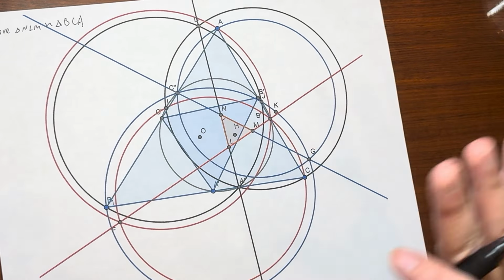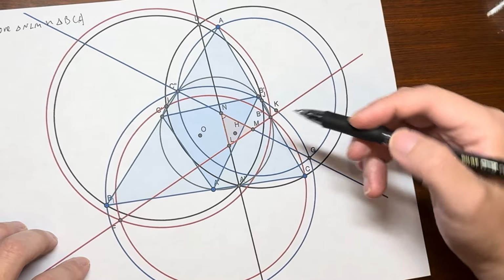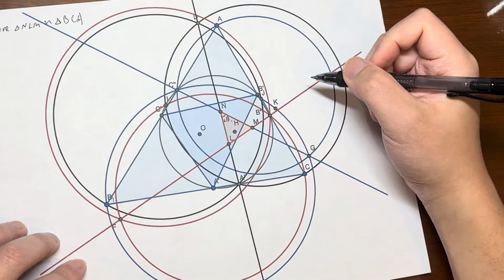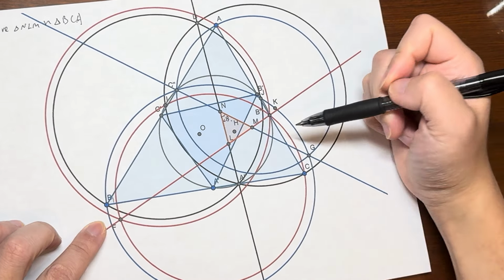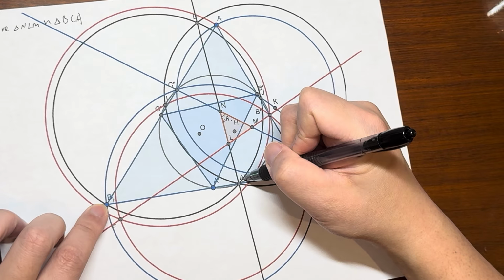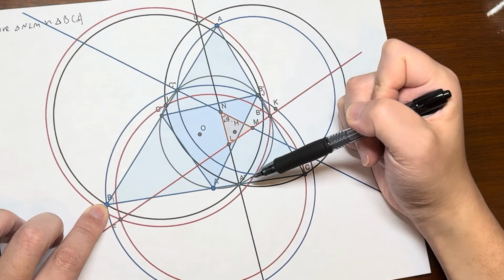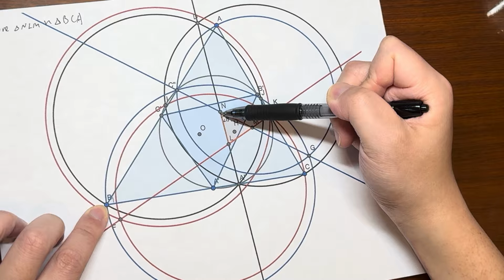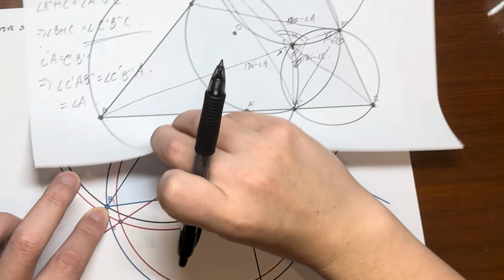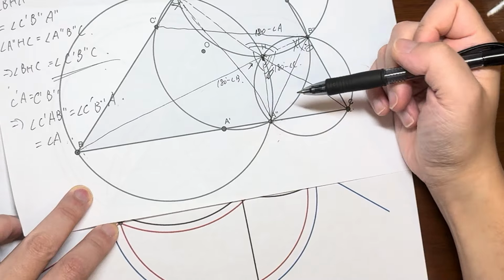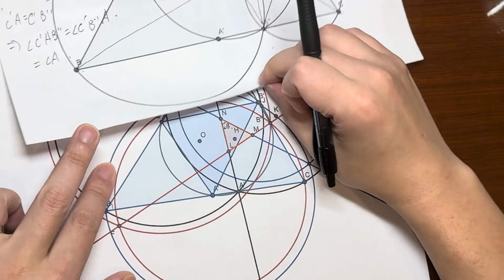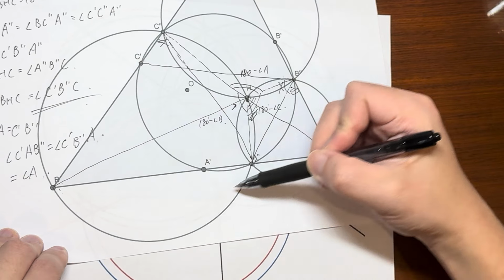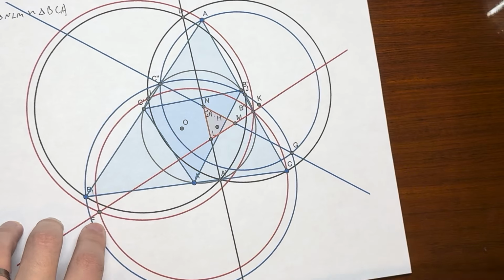Now, if you look at this figure, it tells us more things. Because this angle is angle B, right? This angle equals this angle. That means A double prime, B, C double prime, N are cyclic. Compared to this figure, that means this point N is on this circle, right?